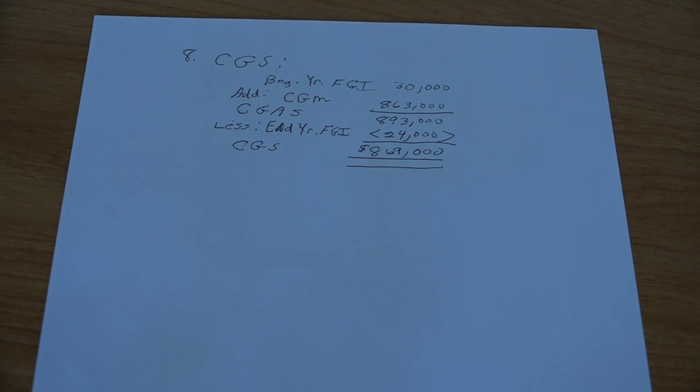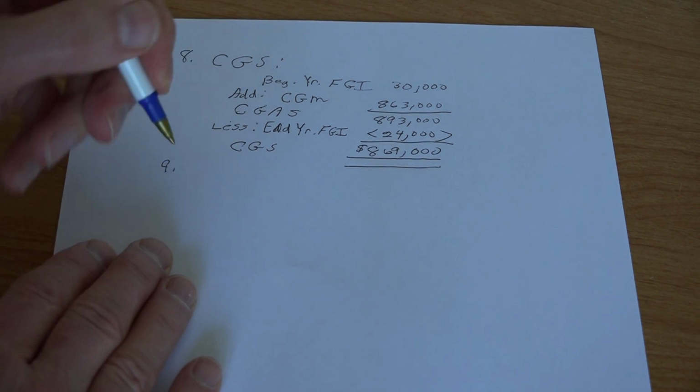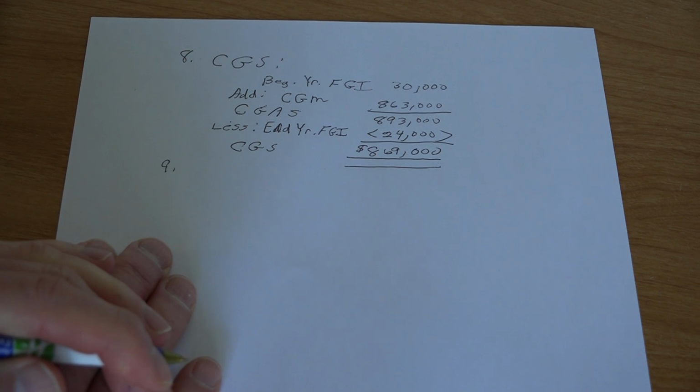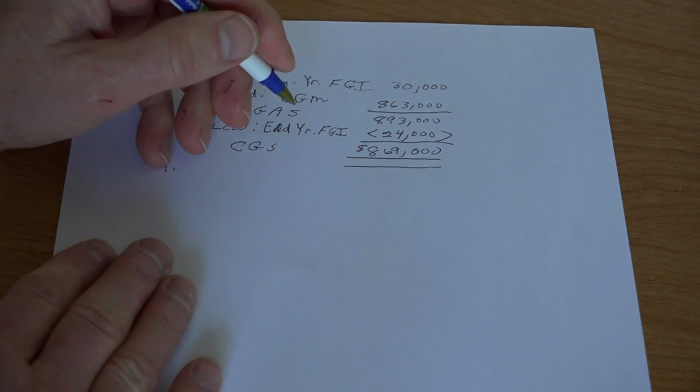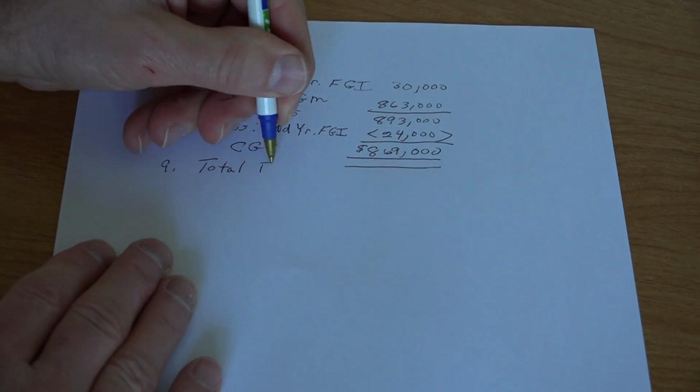So that includes your materials inventory, work in process inventory, and finished goods inventory. Those numbers are just given in the problem, so that's not a big deal. So we'll call this total inventory.